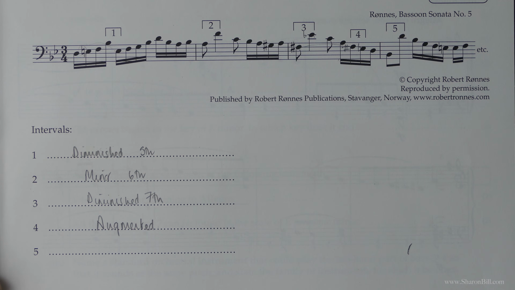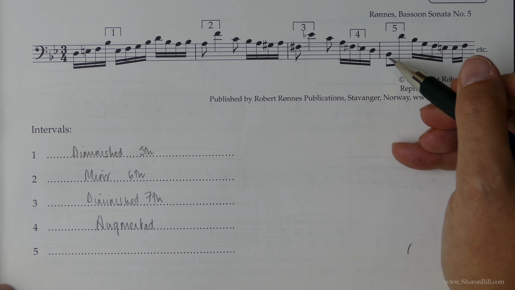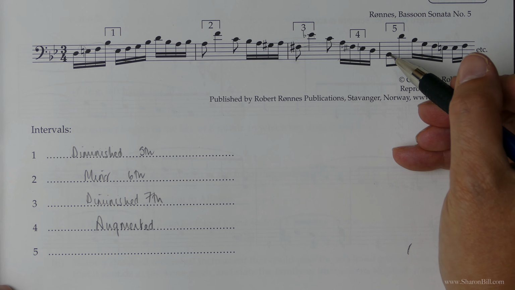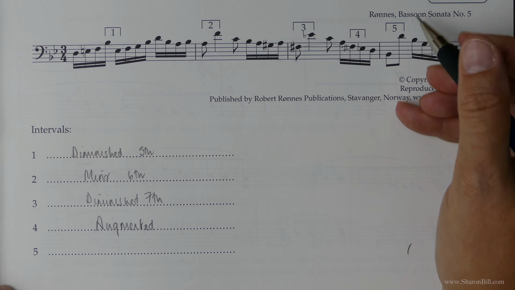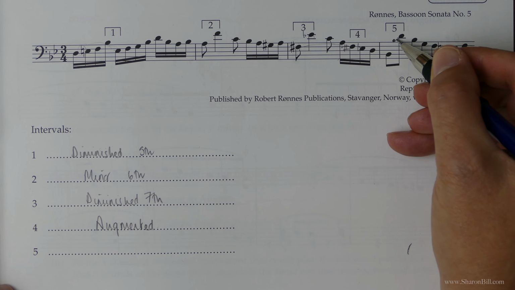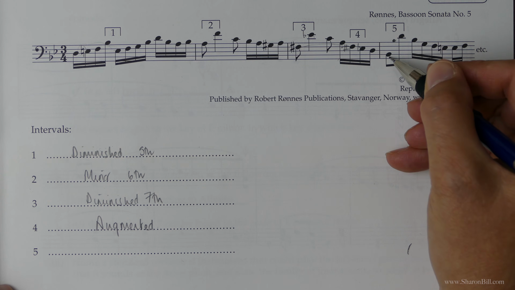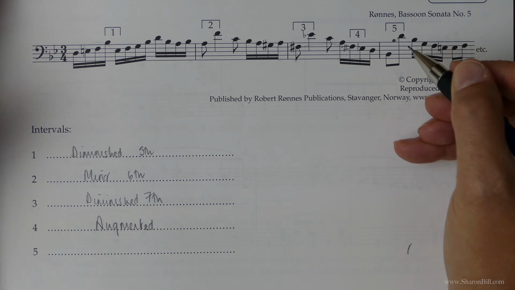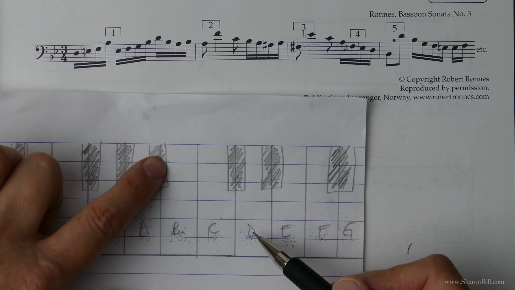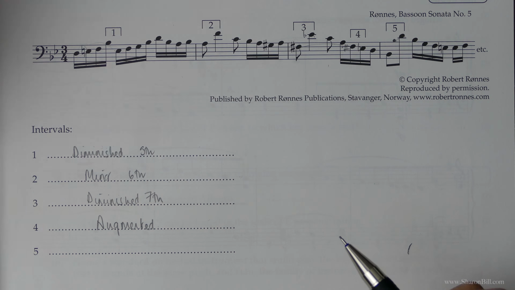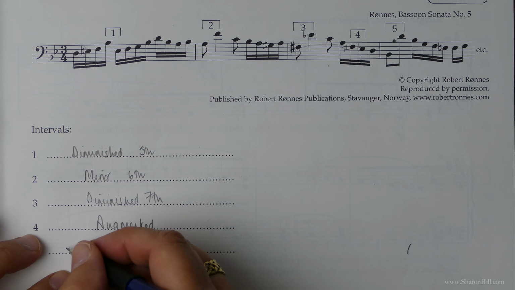There we go. Now this next one, it obviously exceeds an octave, and so I'm going to jump the octave: 1, 3, 5, 7, 8 to here. So we've got a B flat to a D plus an octave, 1, 2, 3. We've got a compound third, and B flat to D. D is part of the B flat major scale, and so it's a major third, and so we've got a compound major third.